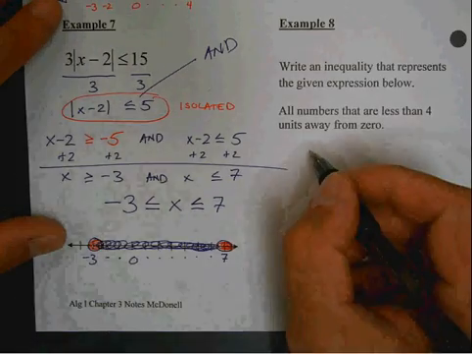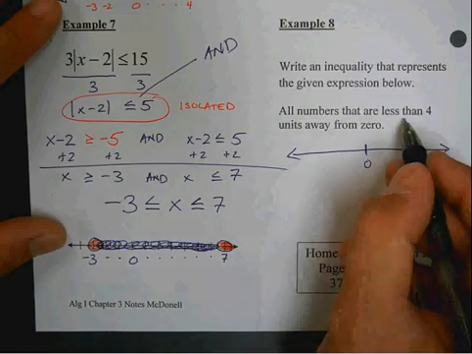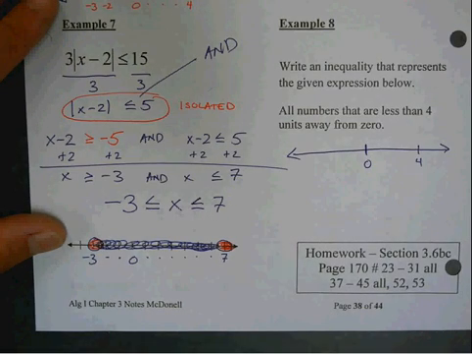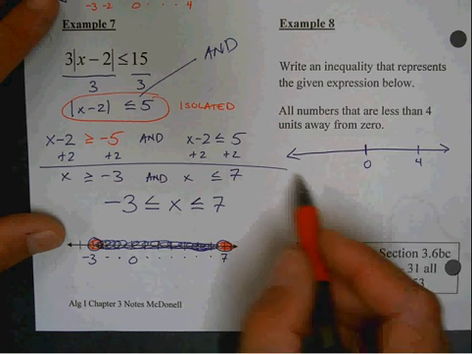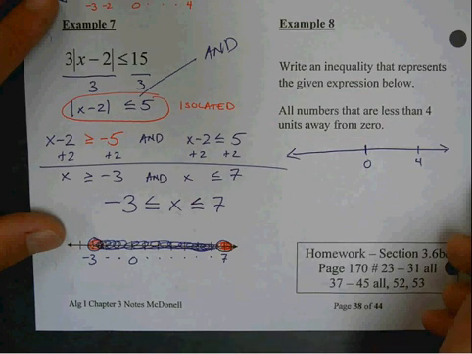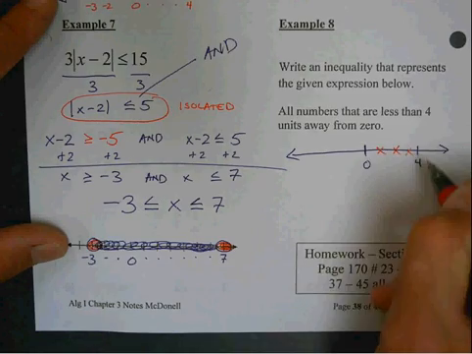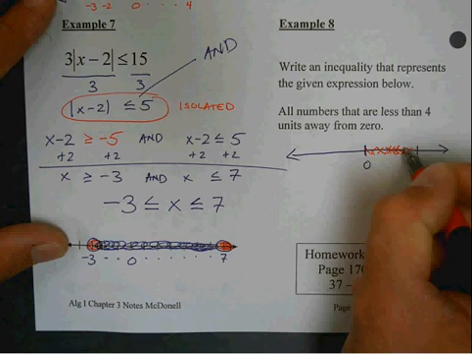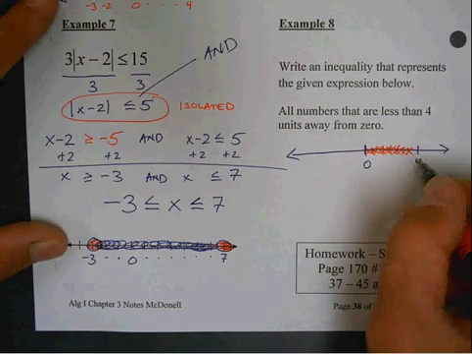So I'm going to try to graph this. All the numbers that are 4 units away from 0. So here's 4. If I were going to put a red X on this, where am I going to put a red X that's less than 4 units away from 0? Does that qualify? Does that qualify? Does that qualify? So all of these, would you agree, are solutions? What about the number 4 itself? So how do I represent it on a graph?